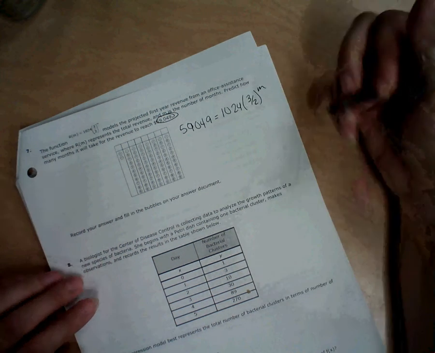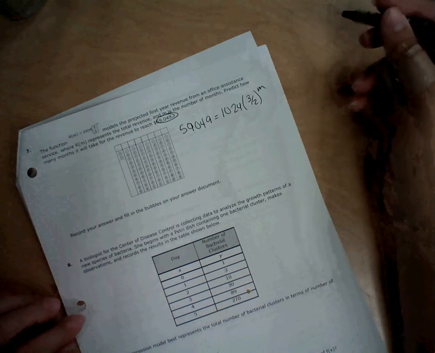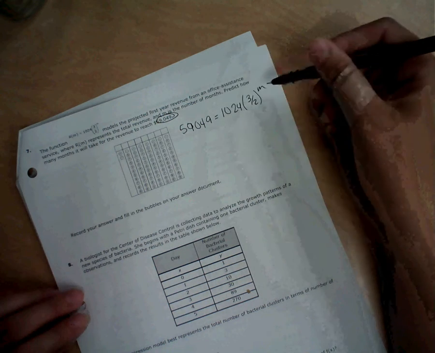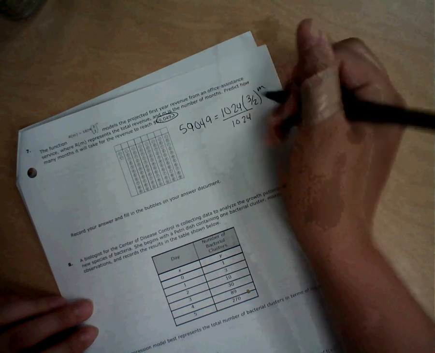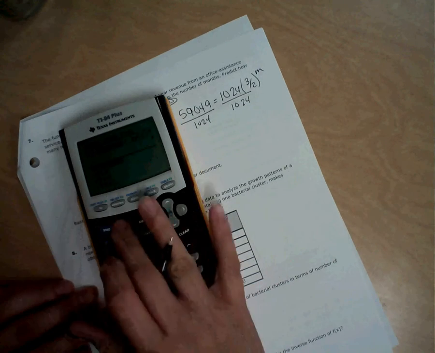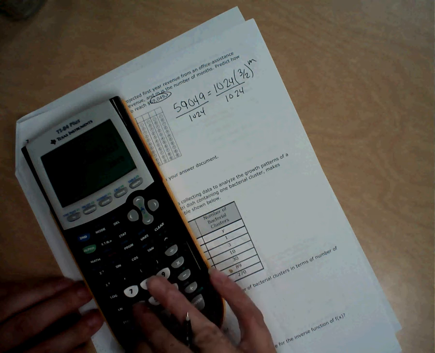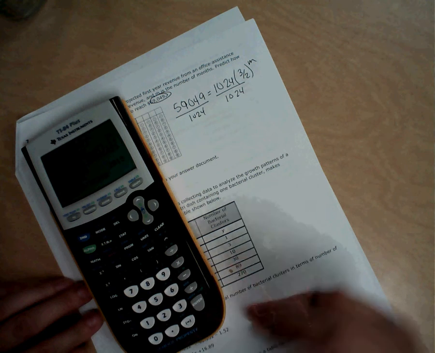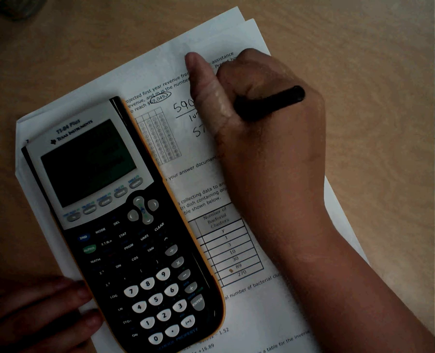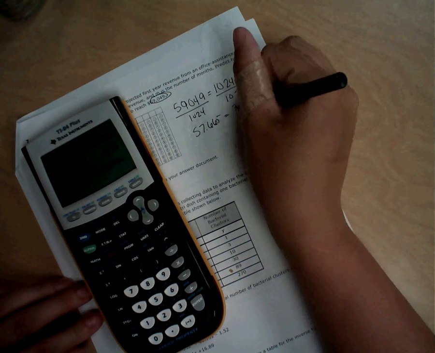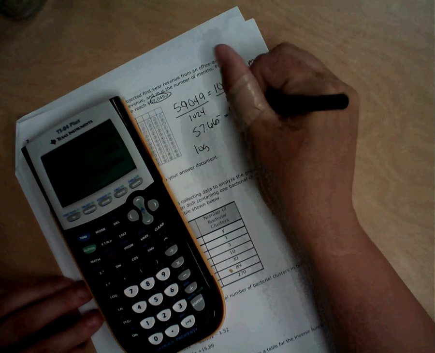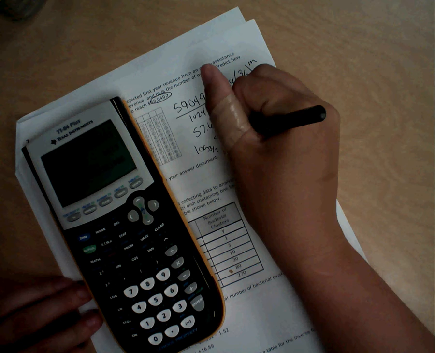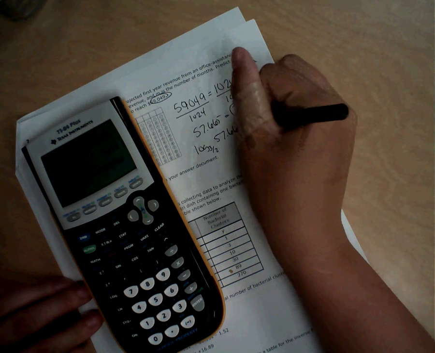Okay, graphs and tables, the table is going to give me an approximate answer. I'm going to solve this algebraically. So I'm going to divide by 1,024. That gives me 57.665 is equal to 3 over 2 to the m. Then I'm going to change this to a log. So I'm going to have log base 3 over 2 of 57.665 is equal to m.